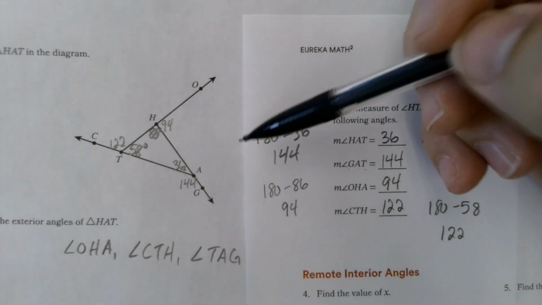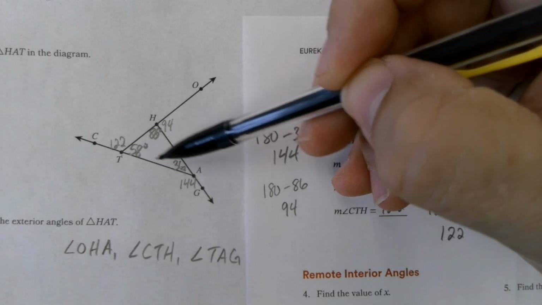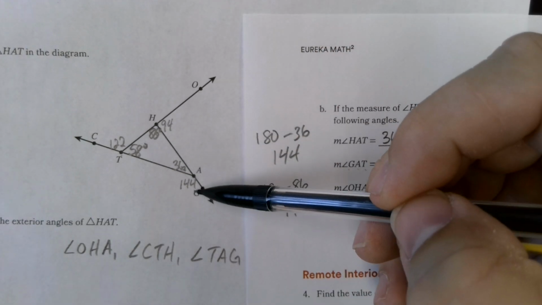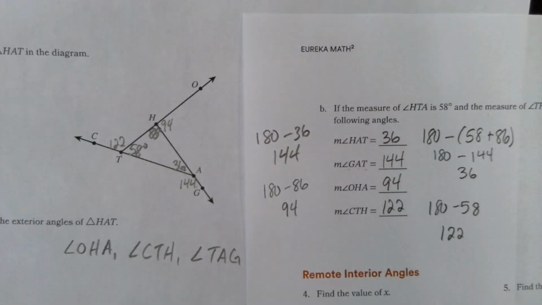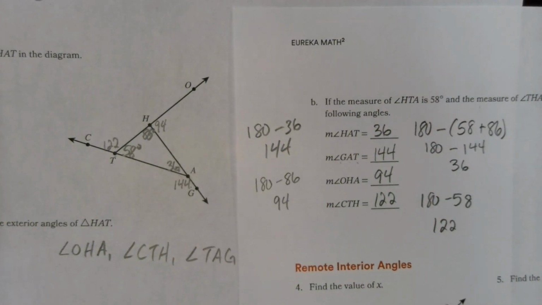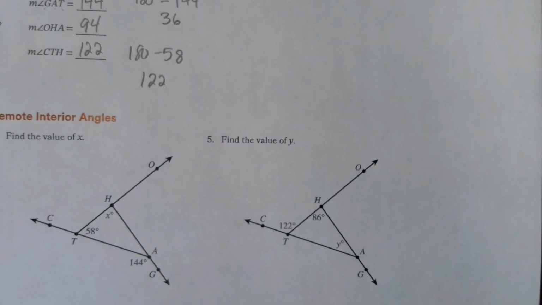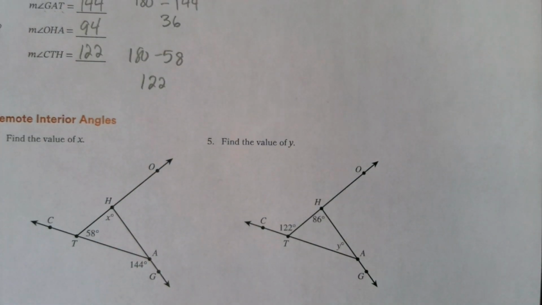So here's what to remember. Inside of a triangle adds up to 180. The exterior angle of a triangle and its adjacent interior angle add up to 180 degrees. They make a supplemental pair. Okay. Look at questions 4 and 5 next.